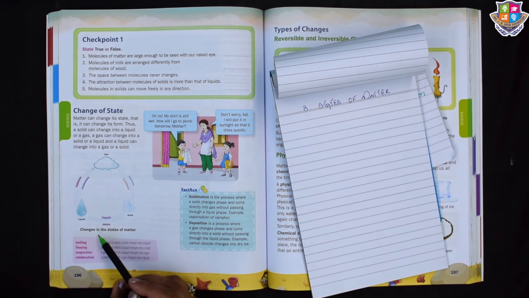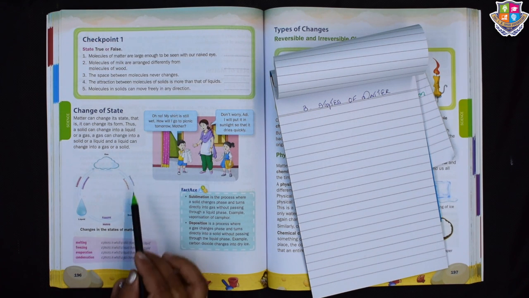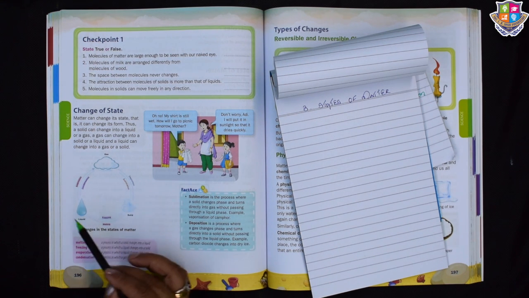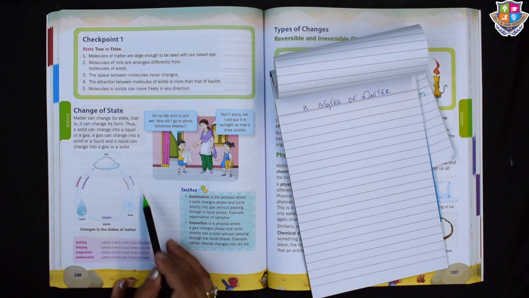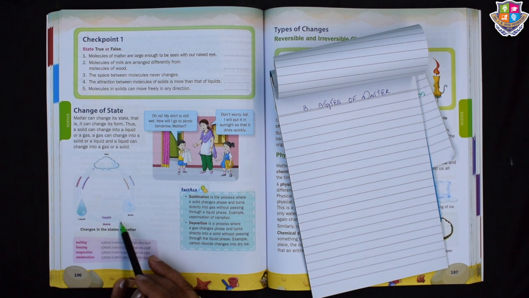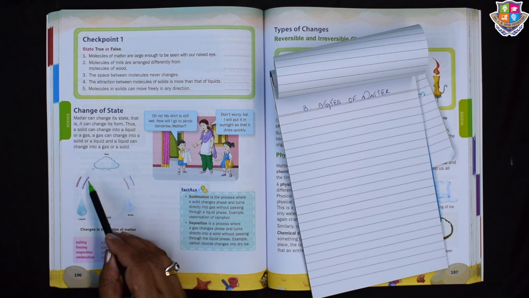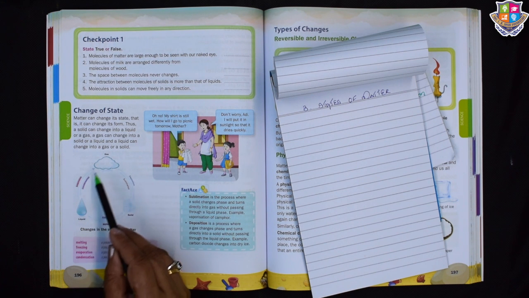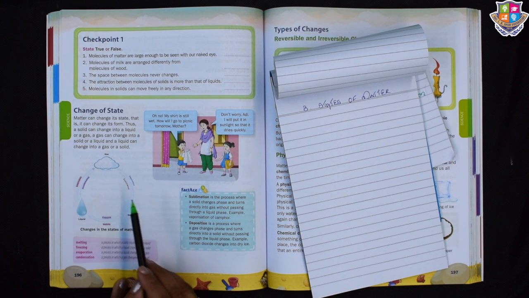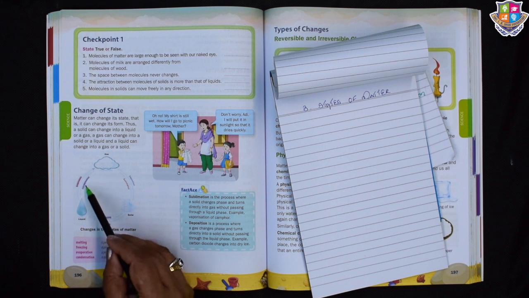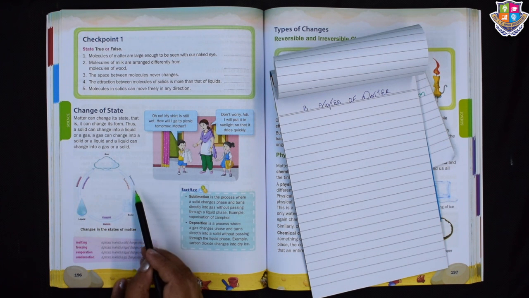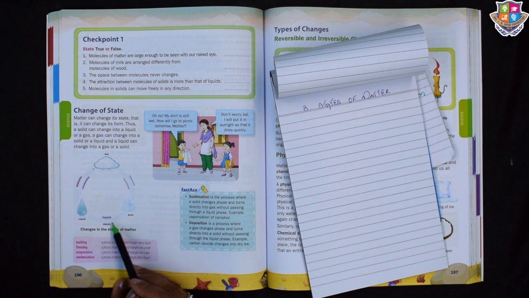See the changes in the states of matter. This is the cycle which goes on. I want you to draw the sketch of how solid, sublimation, deposition, gas and liquid go on and on. Understood? Okay, from liquid it goes to gas, then it goes to solid, then melting. So that's how it goes on and on. These are the changes in the states of matter.